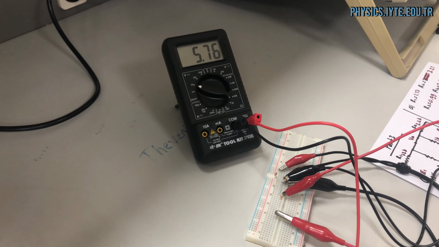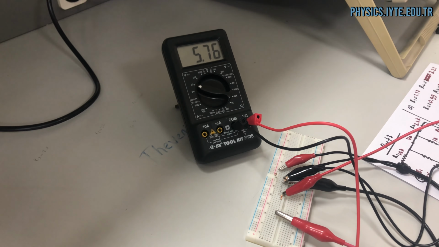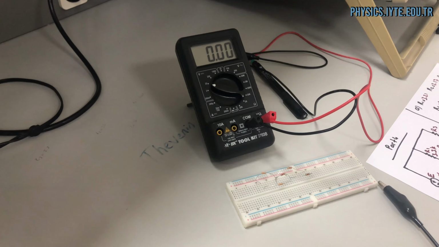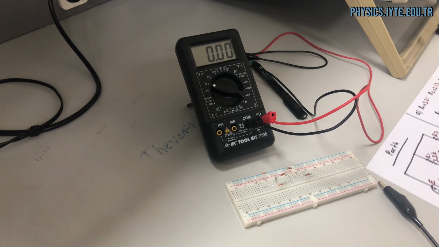So I read 5.76 volts. This is the end of the third part. Okay, we will continue with part 4.